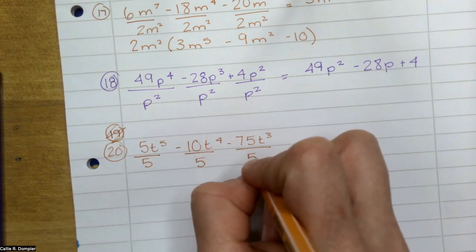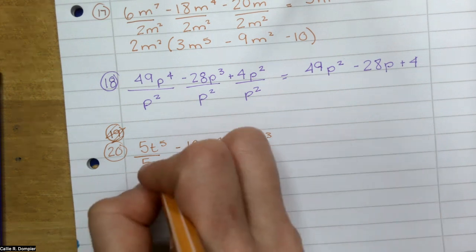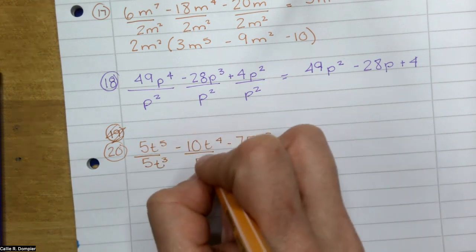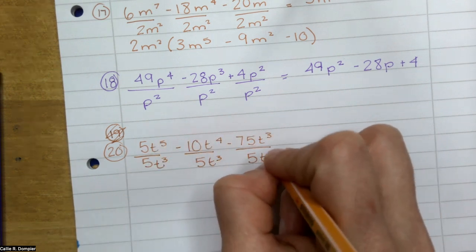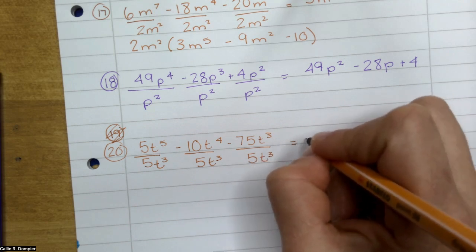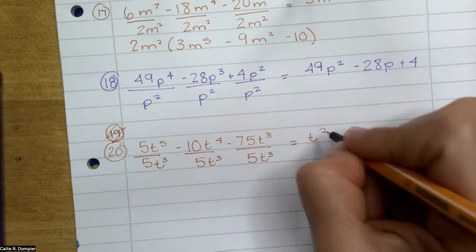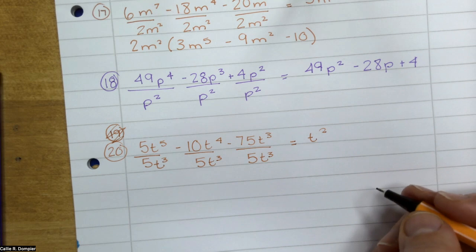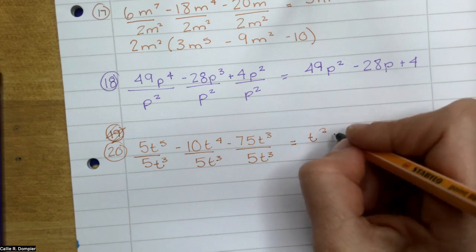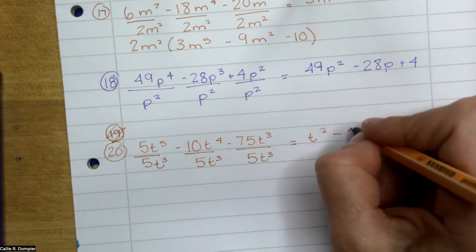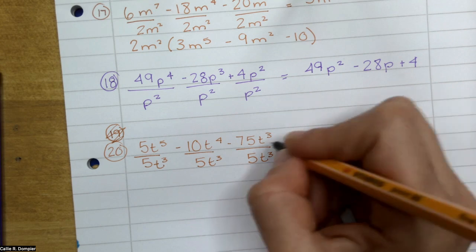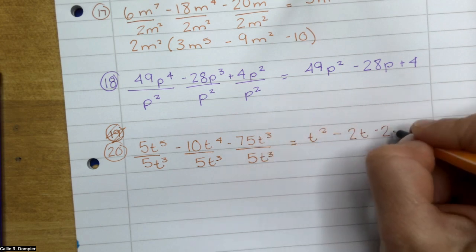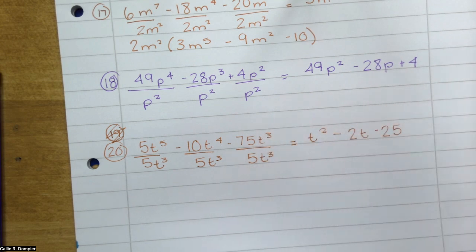And what's the biggest degree of t that I can factor out? 3. 5 divided by 5 is just 1. t to the fifth divided by t cubed is t squared. 10 divided by 5 is 2. And then 75 divided by 5 is 25. So that's my answer.